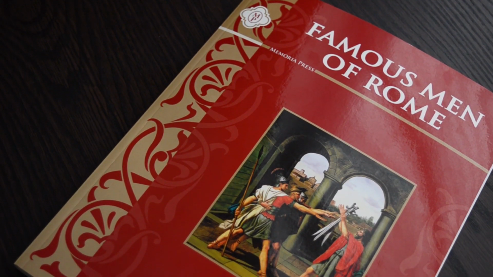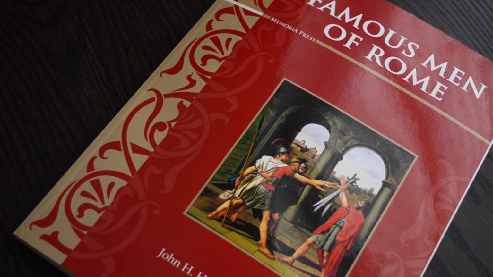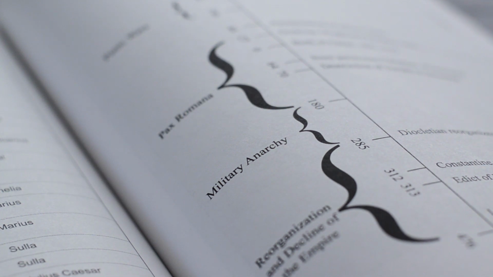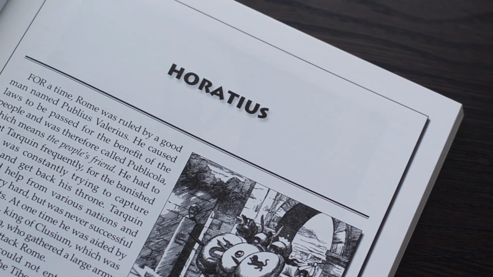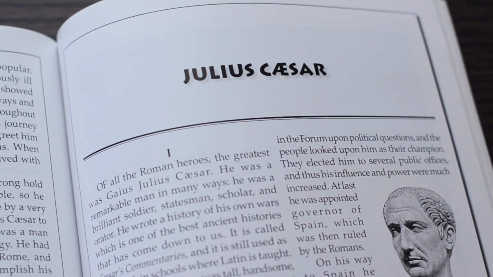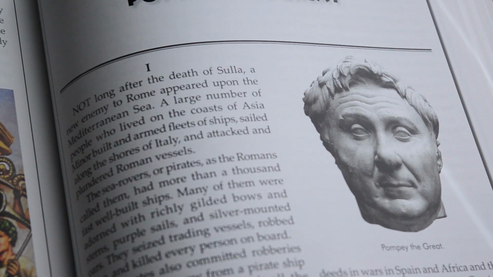Famous Men of Rome dramatizes the Roma Aeterna, or the eternal city of Rome. It talks about how Rome was founded, and then it goes through the three time periods of Roman history: monarchy, republic, and empire. It highlights key figures such as Horatius or Julius Caesar and Constantine as it talks about each of those different time periods.